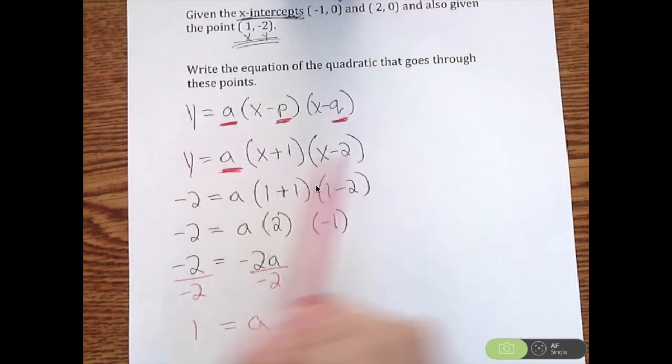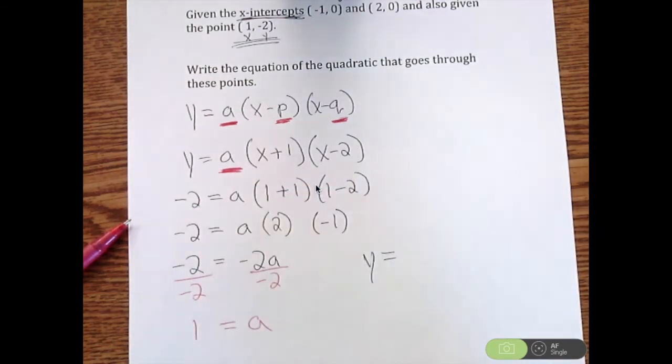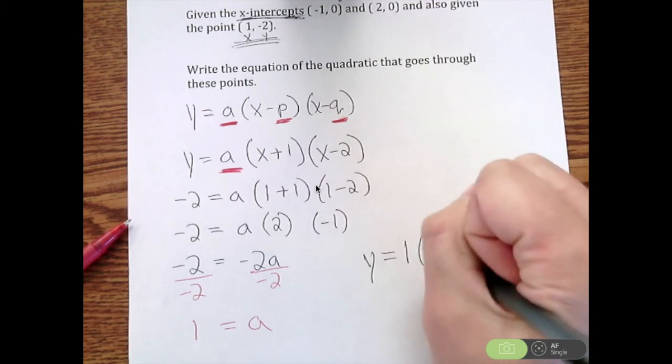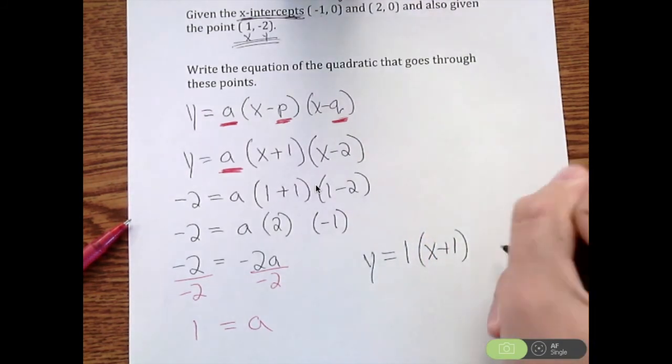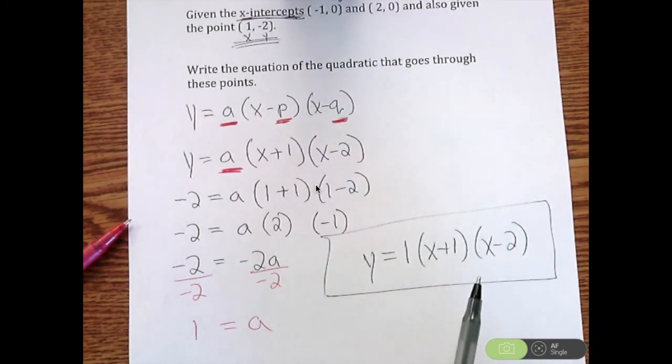So I'm going to go back to this line, and our answer is going to be y equals, I now know a is 1, (x plus 1)(x minus 2). And this is a quadratic that is written in intercept form.